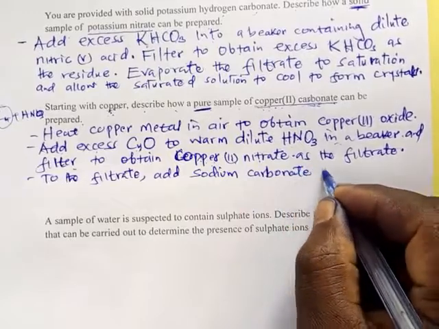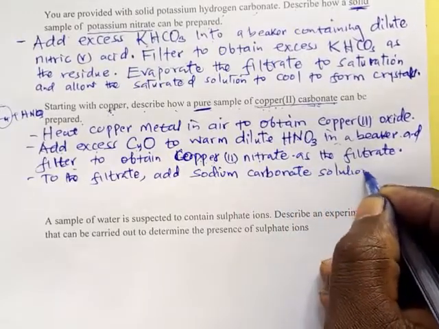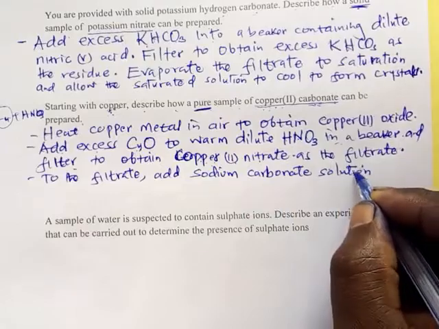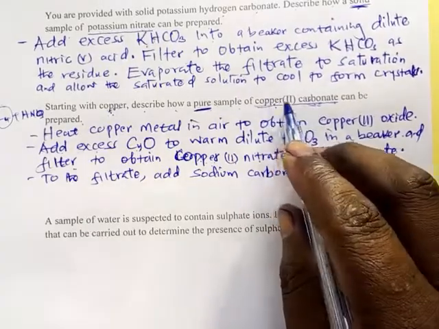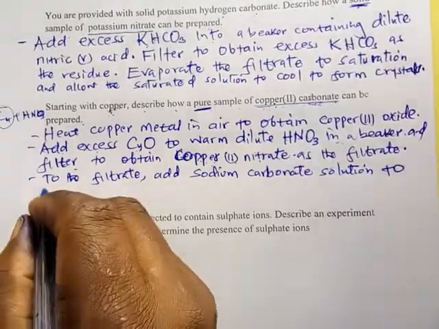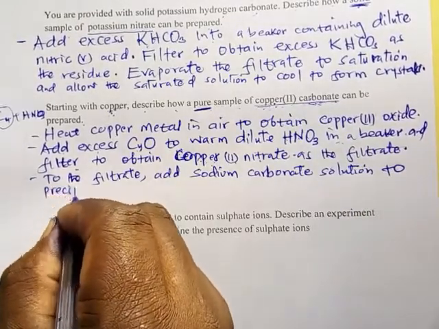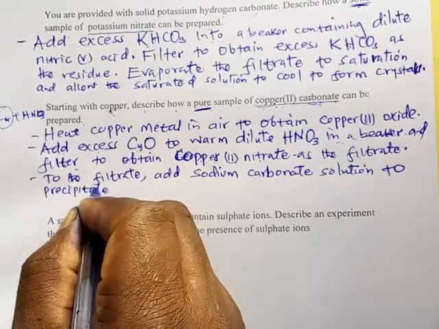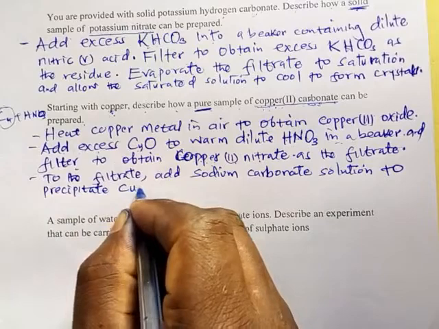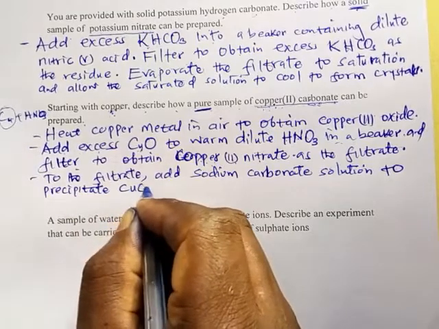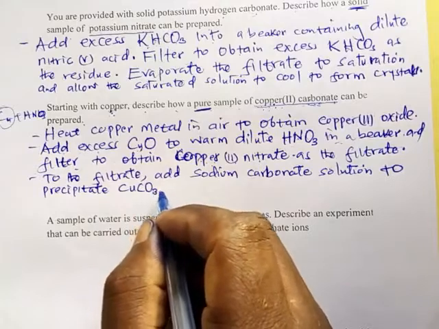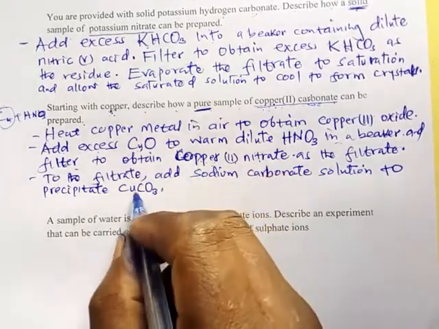Now we will precipitate out copper 2 carbonate. The white precipitate will be copper carbonate.